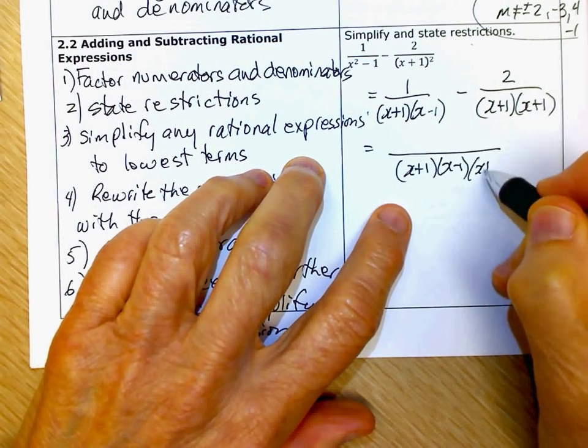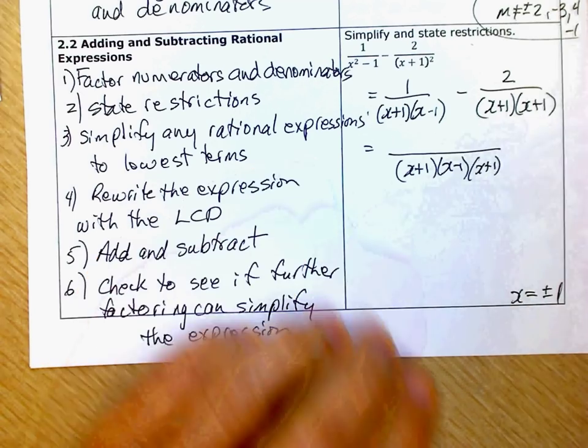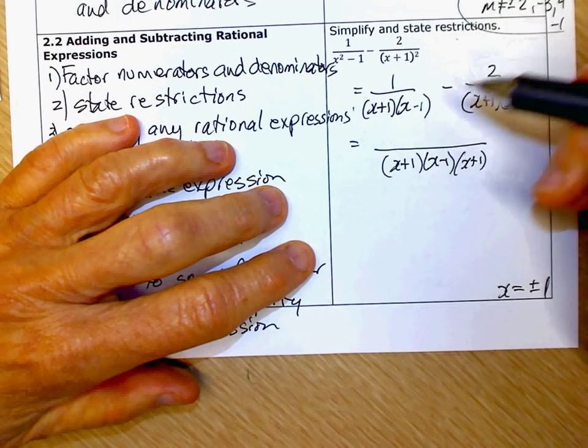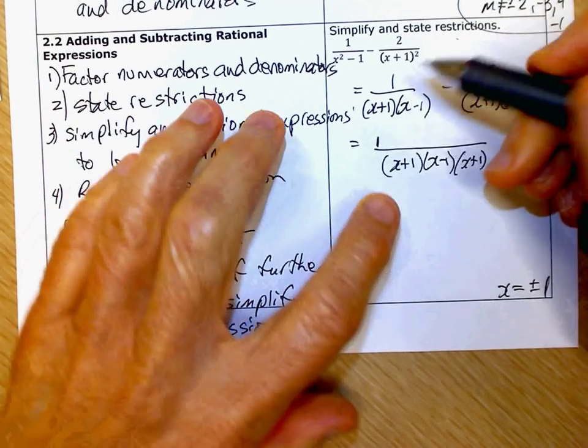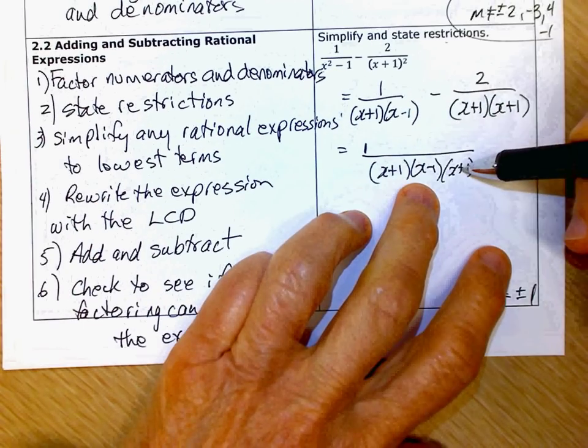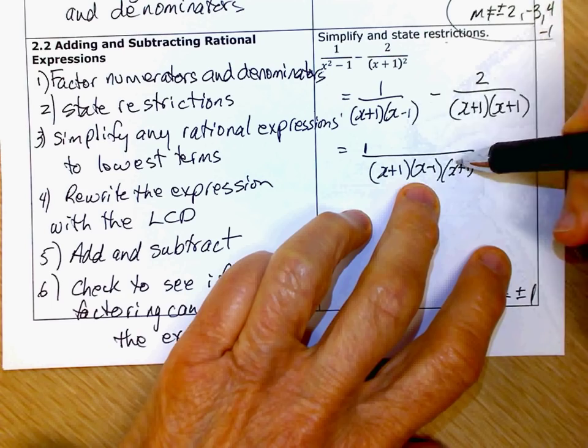Okay, so the easiest way to find out what goes on the top, notice there's an x plus 1, there's an x minus 1. If we multiply the denominator by x plus 1, we have to multiply the numerator by x plus 1 to make it equivalent.